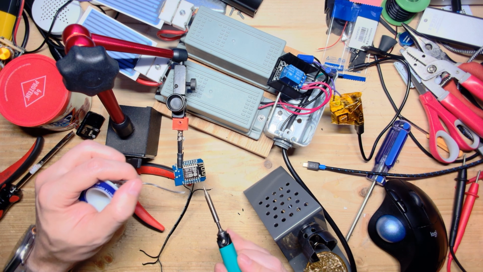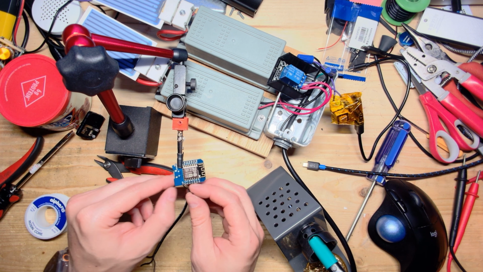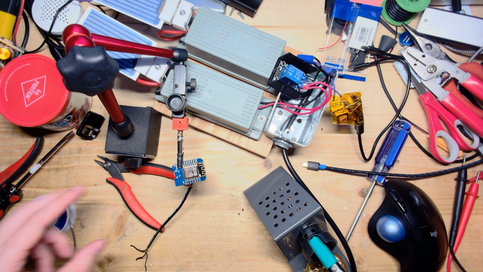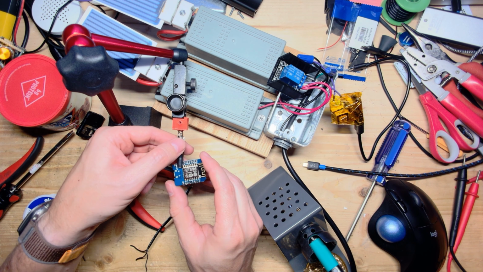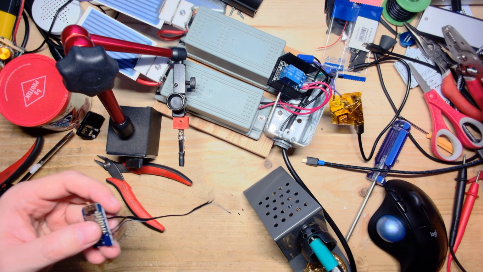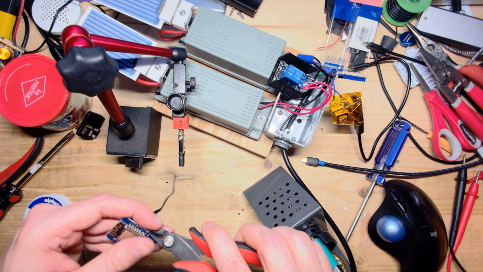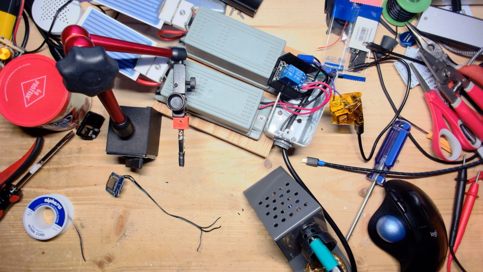I'll wrap it over. Solder. And then just ground. Wrap it over. Alright. That's doing okay. One of these wrapped over a bit much, so I'm going to trim that 5 volt. And that looks okay.